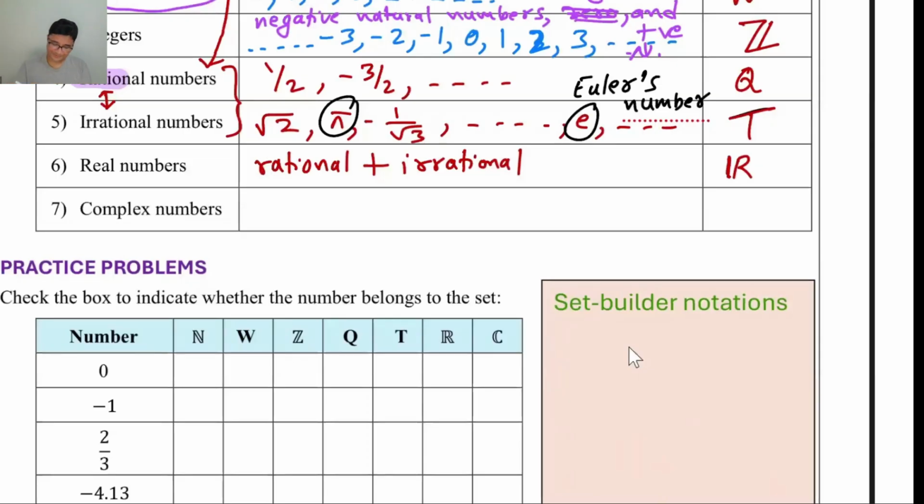What are complex numbers? We will study this in detail later on, in chapter 3 I think. But for now, the basic idea is, if you have to take the square root of a negative number, then you are now in the complex category.